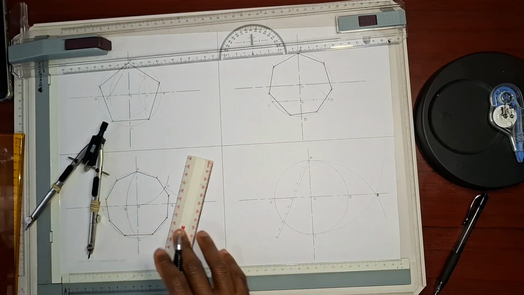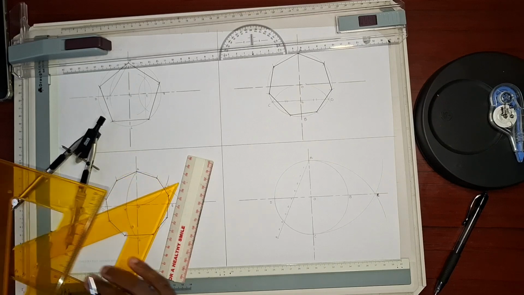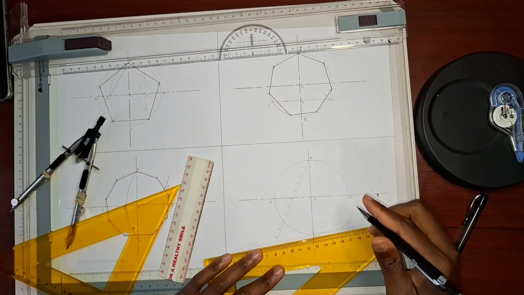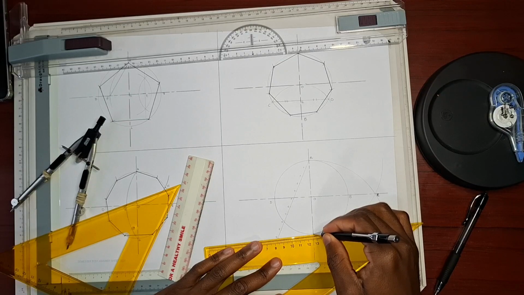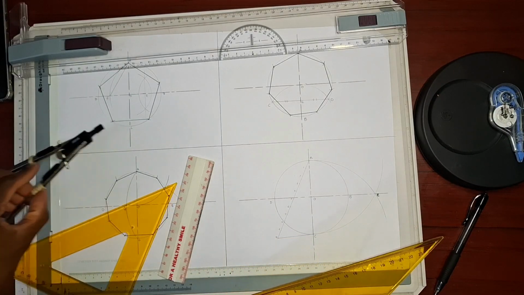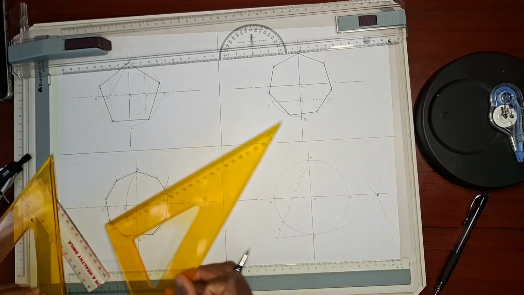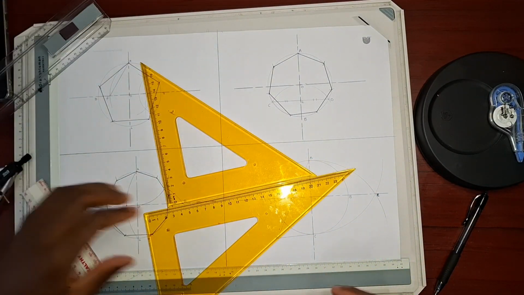And then from there, you are going to draw first a line from 10 to C. Like that. Then all the other lines are supposed to be parallel to line C10.